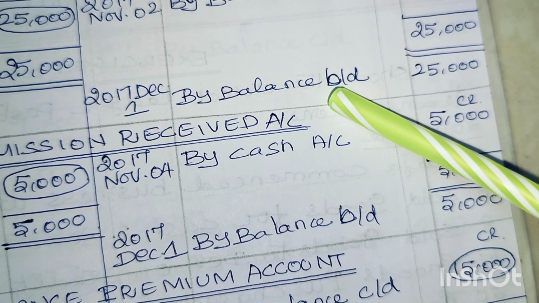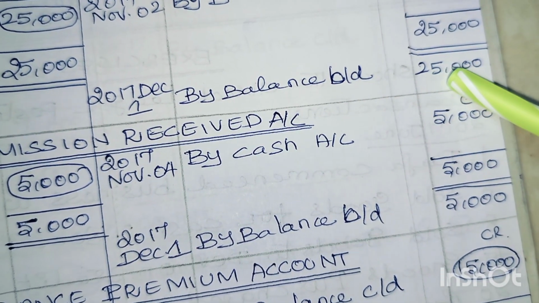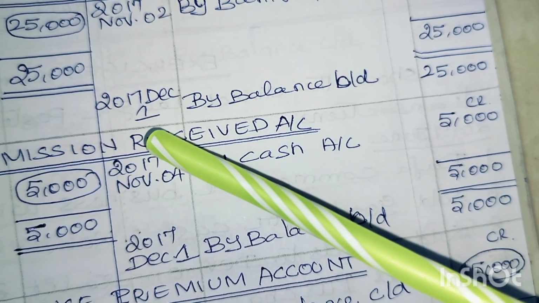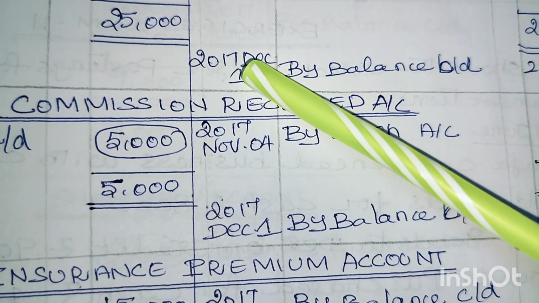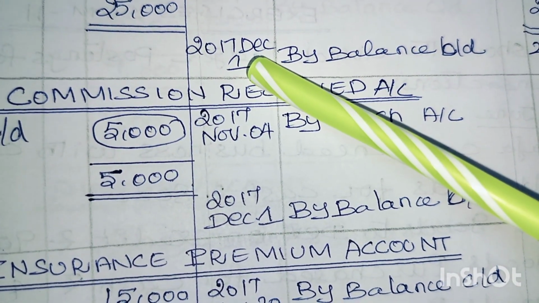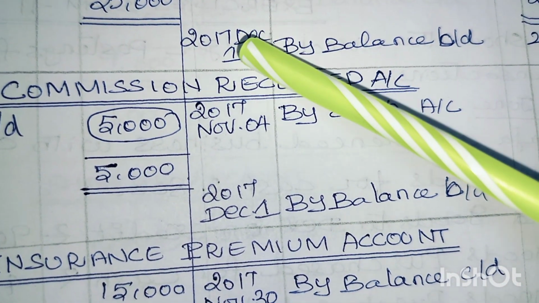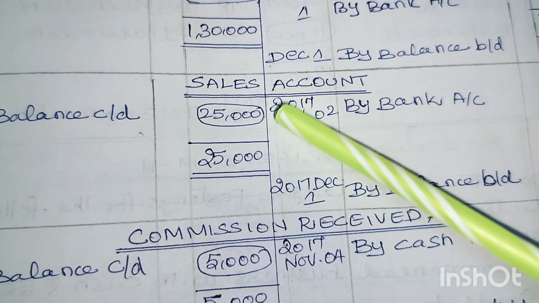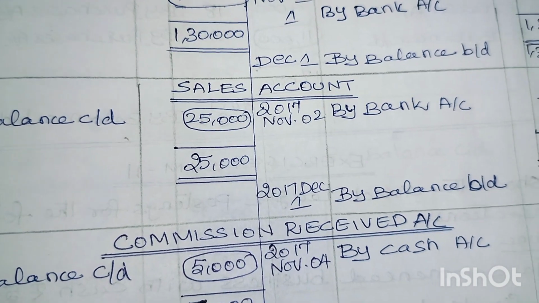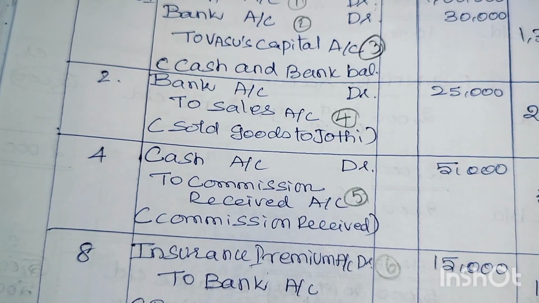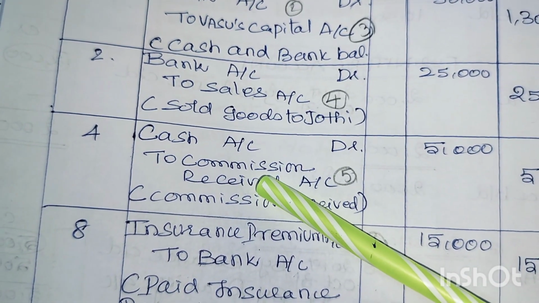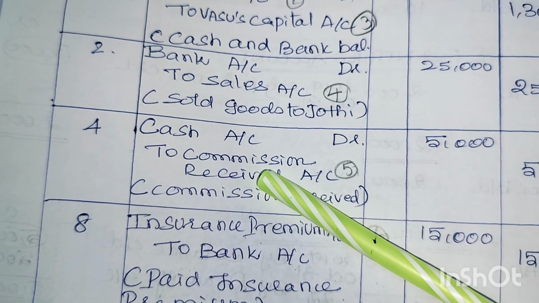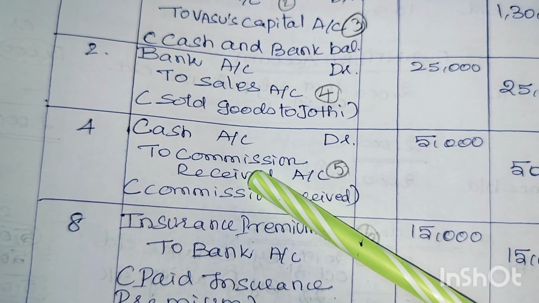Balance brought down is to be entered against the difference, and in the date column the next first day of the next accounting period will be entered, that is December 1. Okay, this is the opening balance of the sales account. So the sales account is posted on the ledger. Then the next account to be posted on the ledger is commission received.